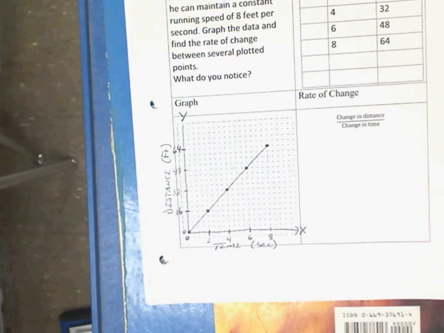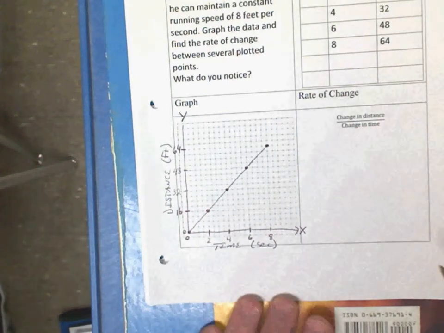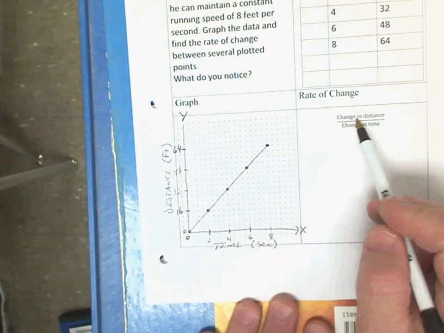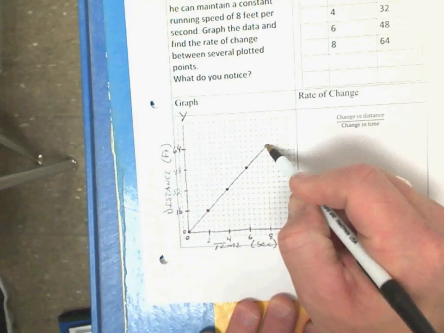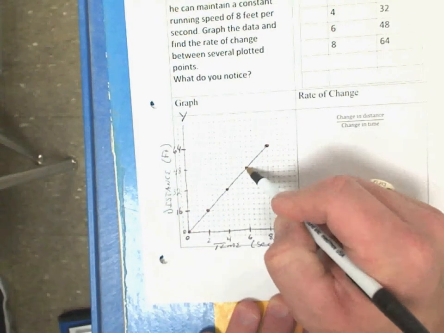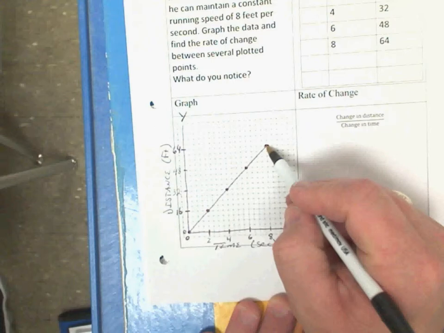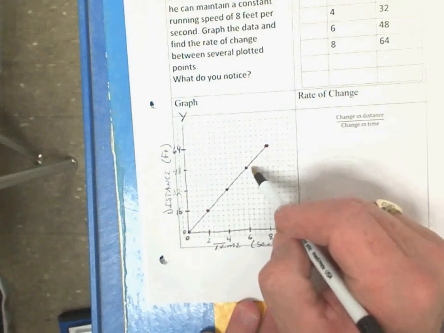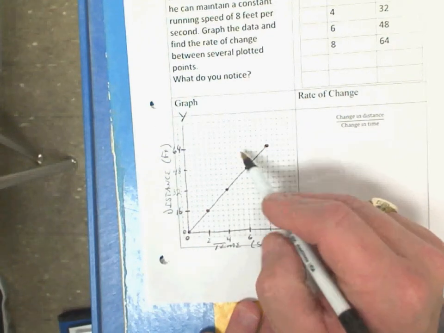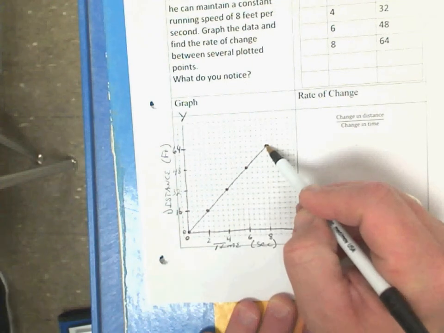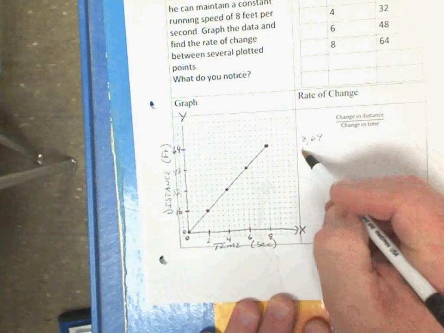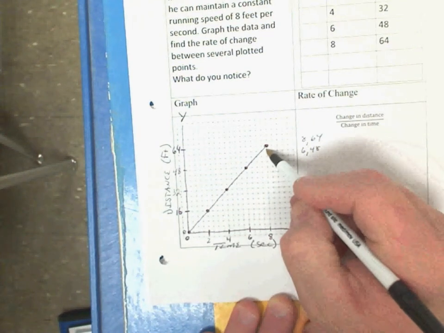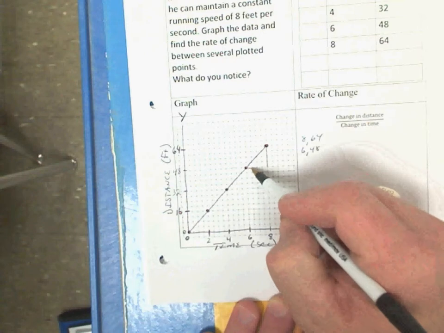So now, when you take a look at the handouts that we have, we want to find the rate of change. We want to find the change in the distance over the change in time. So let's pick these 2 points right here, this point and this point. I want to find the change in distance over the change in time between this point, 8, 64, and this point, 6, 48. So it's almost like I'm making this little triangle here.